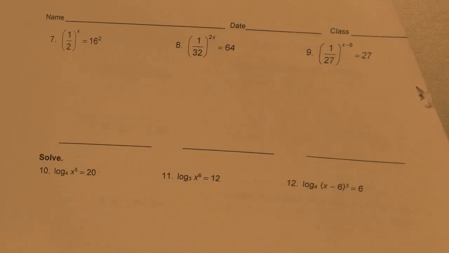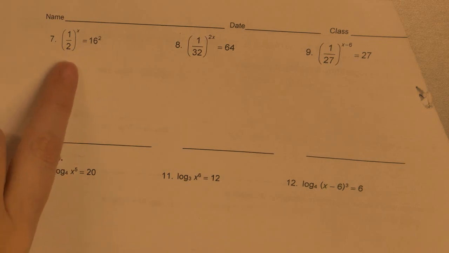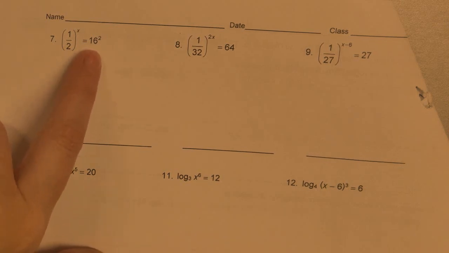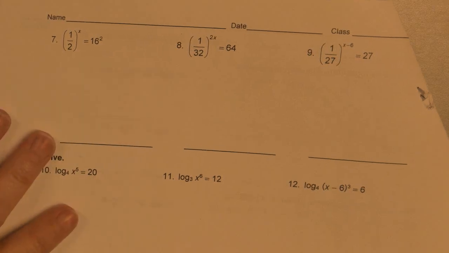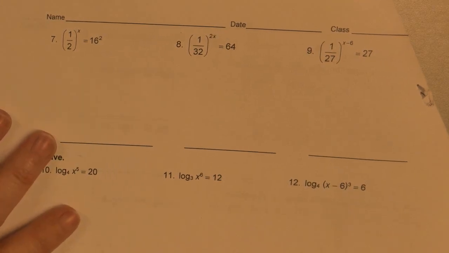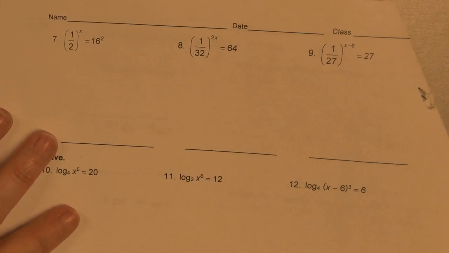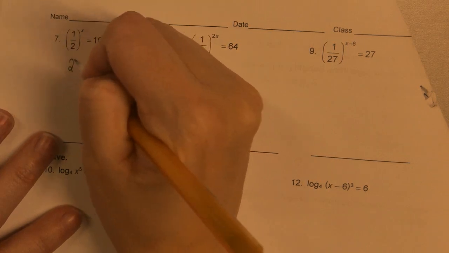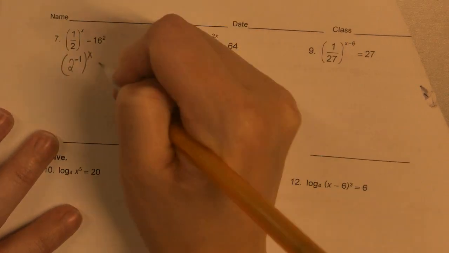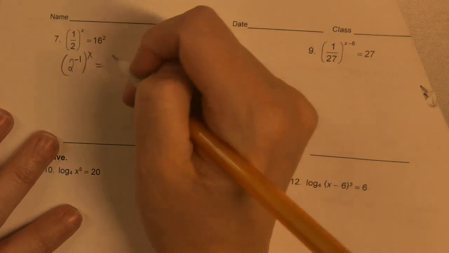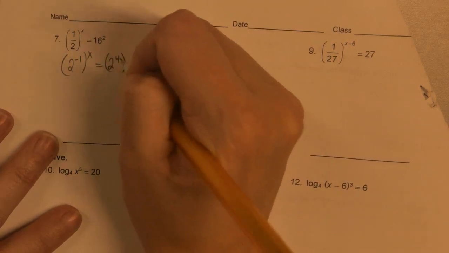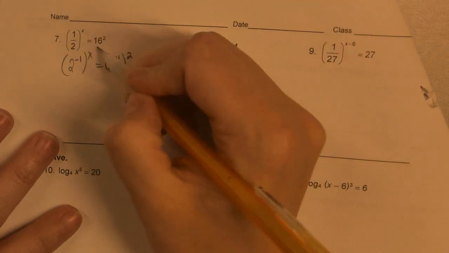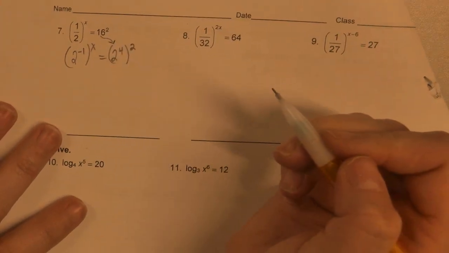Maybe let's even do 7, because how are you doing with something where you have to rewrite 16? What would it be? I'm doing like 2 to the 4th. Yeah, 2 to the 4th. So don't evaluate it, because the main thing is rewrite it as the same base. You could do 16 squared, but if you're looking at this, it's the 1/2. We know that's 2 to the negative 1, so it might be simpler, if you're doing this without a calculator, to think of it as 2 to the 4th. Because 2 to the 4th is 16, right?